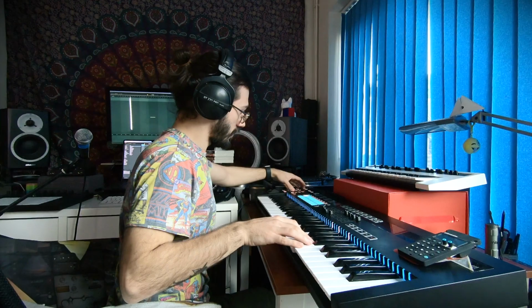So let's try something similar. I want to try that chord trigger mode where it plays all the notes at once and then I can play on top of that. So let's try it out.